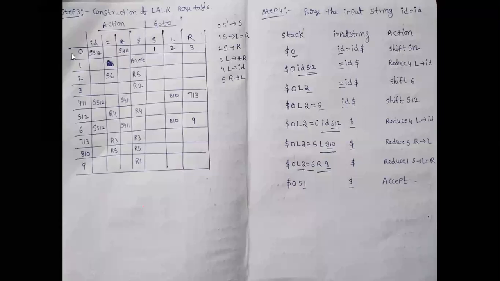Those 10 states are 0, first, second, third, and the fourth state is combined with the 11th state. So we are writing the new state, that is 411, and the fifth state is combined with the 12th state. We are writing 512, and the sixth state stays, and 7 and 13 combine, so we find the new state, that is 713, and 8 and 10 combine to form a new state, that is 810, and 9 is completed. So total states are completed.